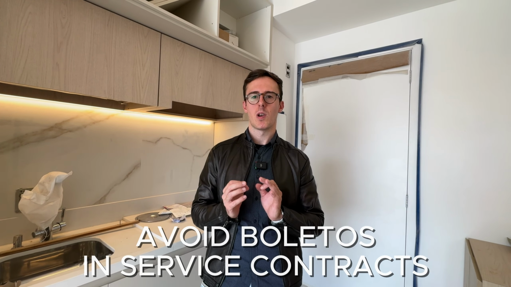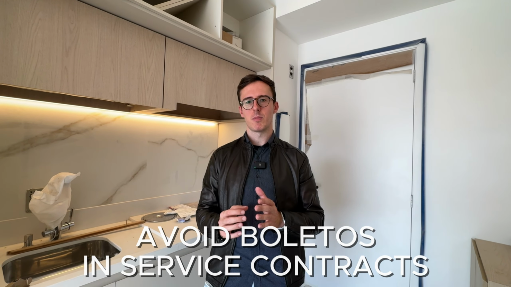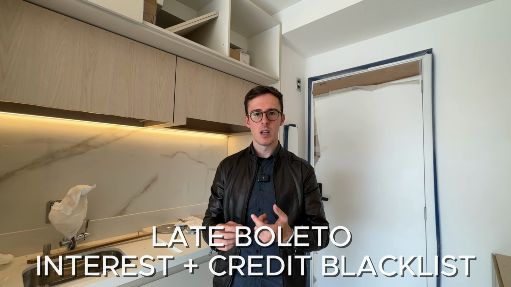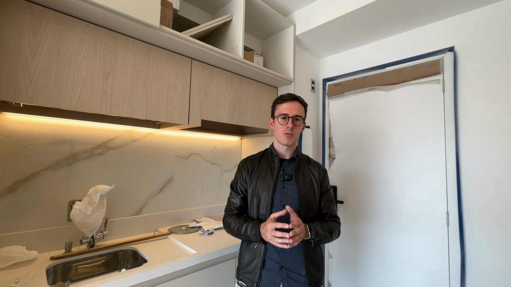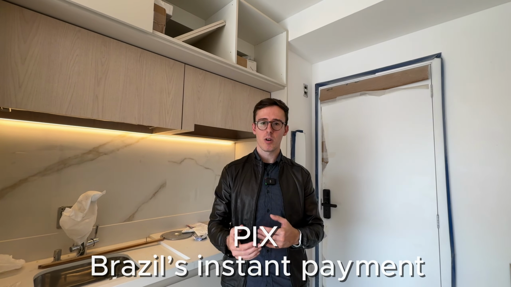But when you do a contract with a general contractor, especially, you need to set it up avoiding boletos, okay? Boleto is a form of payment in Brazil, basically an invoice, let's say, that expires on a specific date. And if you do not pay on that date, you start getting interest on that sum. And if you do not pay, you end up on a blacklist. So be extra careful when you have boletos in a service contract that you pay in Brazil. The idea is always to avoid that and to set up a PIX payment, a local instant payment.